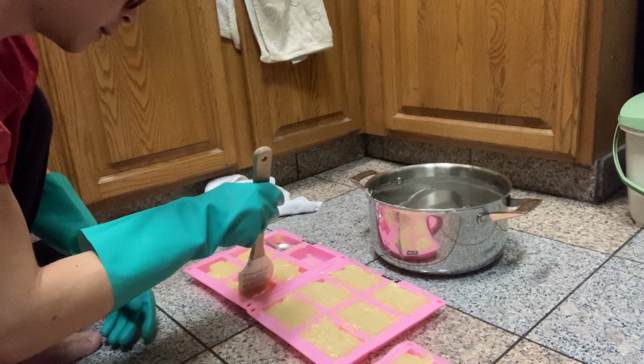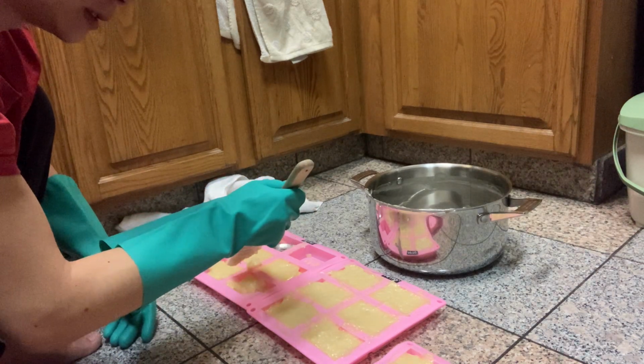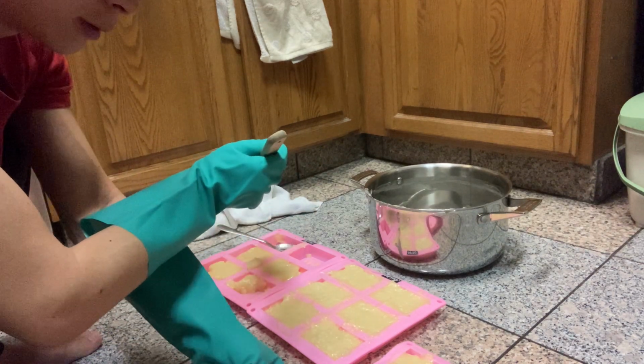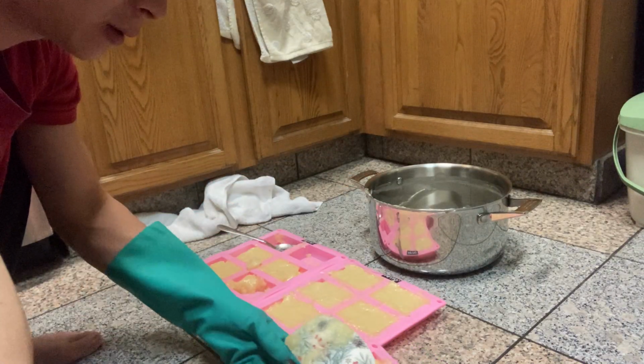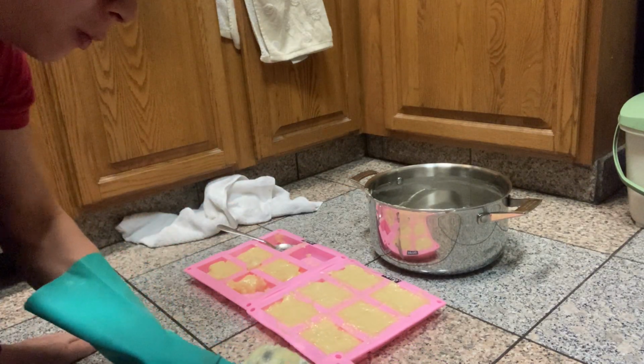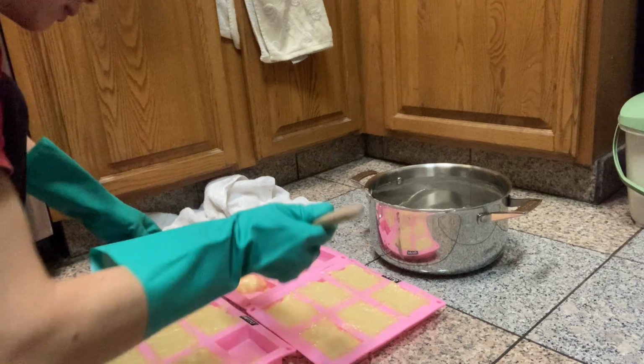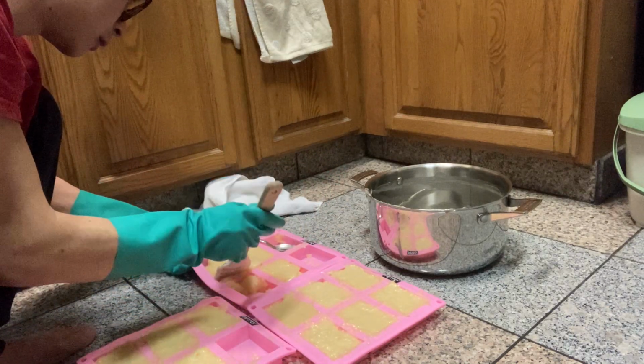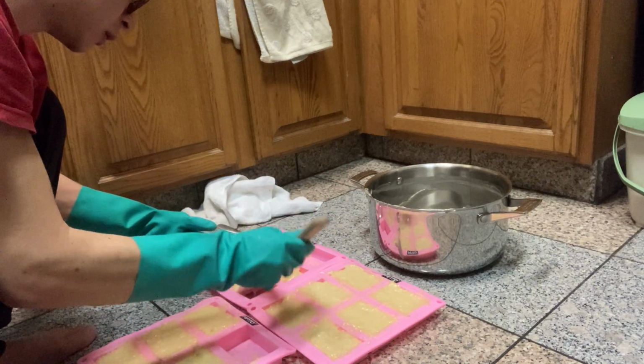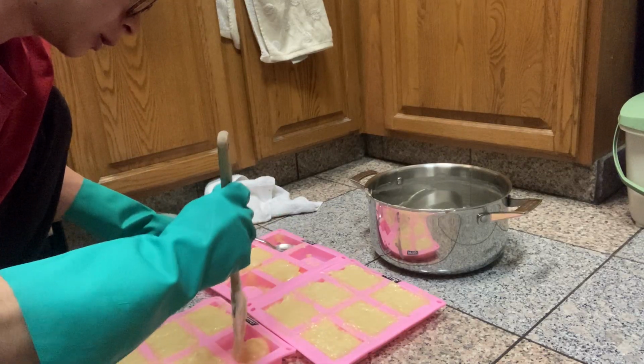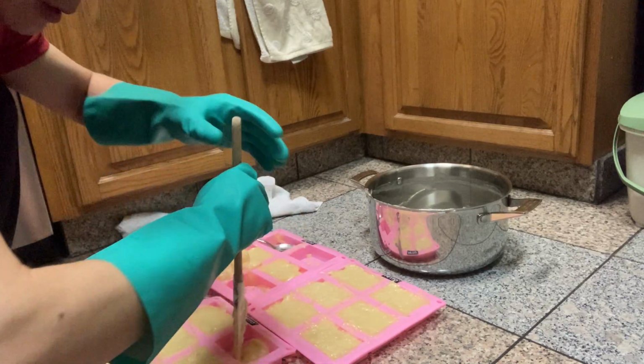All right. I guess we could put in. We can fill up this last soap here. So we can take the soap here, put it in here. You can't really see that.